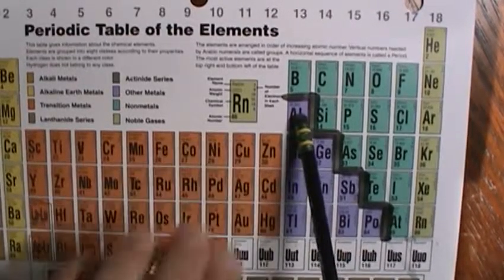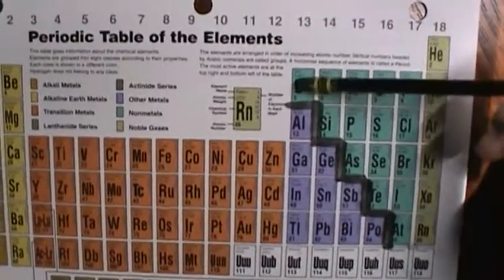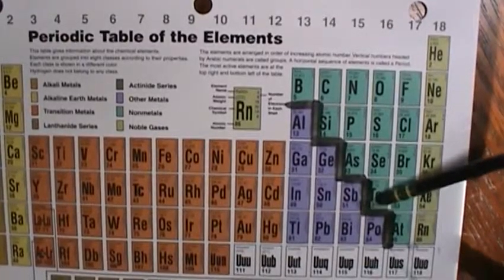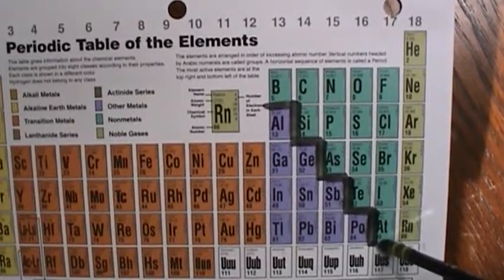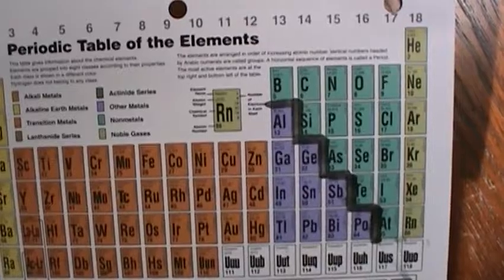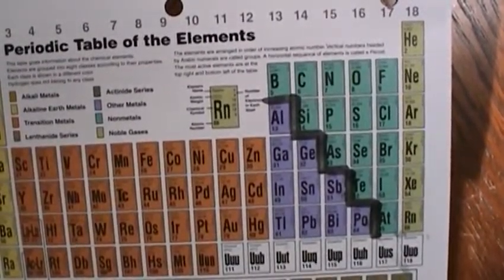It hangs out with the metalloids, but it is just a regular old metal. Boron, silicon, germanium, arsenic, antimony, tellurium, polonium, and depending on who you're talking to, astatine may or may not be. Consider it to not be for our purposes. But general rule of thumb, touching the staircase makes you a metalloid.